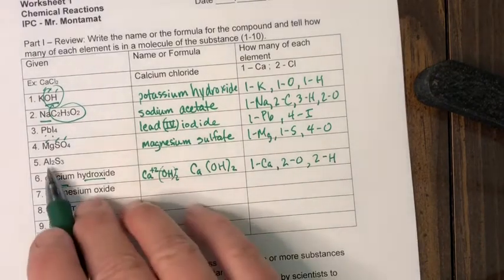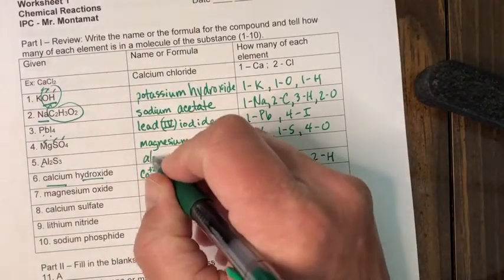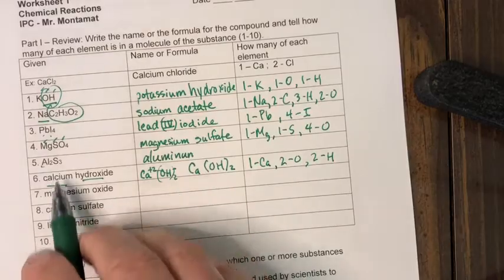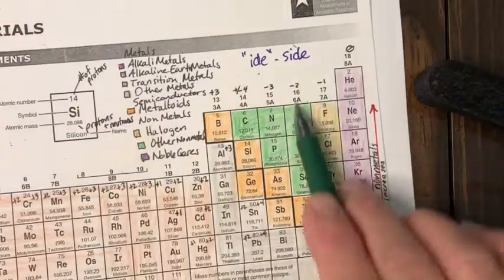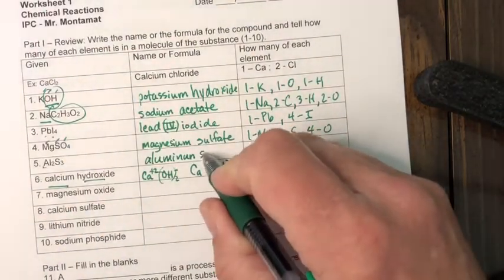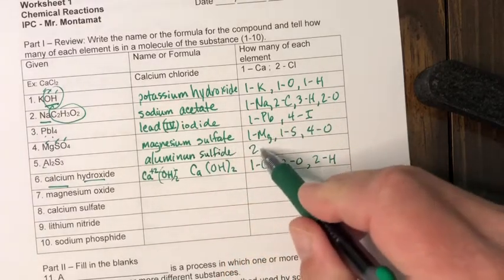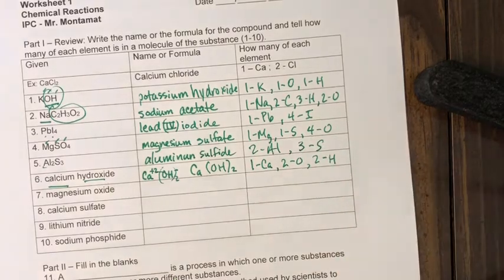Oh, looks like I skipped number 5. My bad. This is just a binary ionic. You just name it. Al is aluminum. S is sulfur, and we're going to ide it because it is on the ide side, so that is sulfide. And we are going to have 2 aluminums and 3 sulfurs in that.